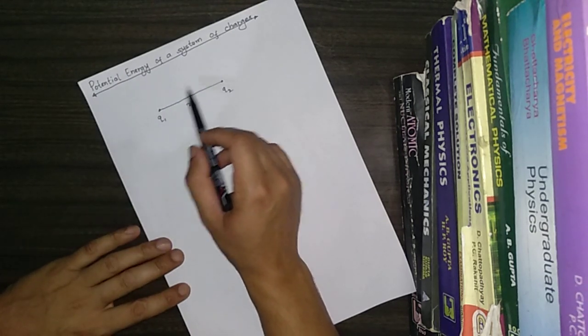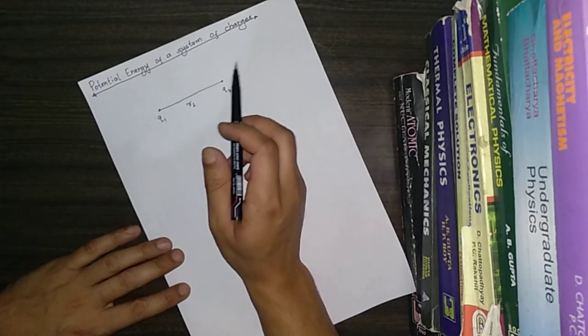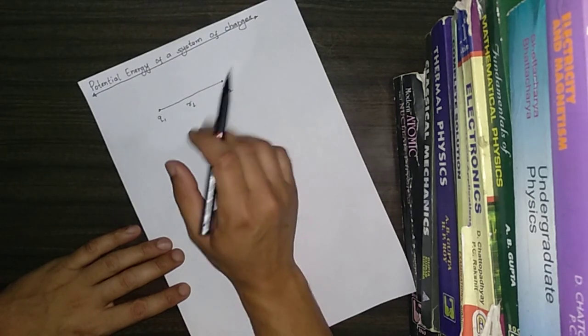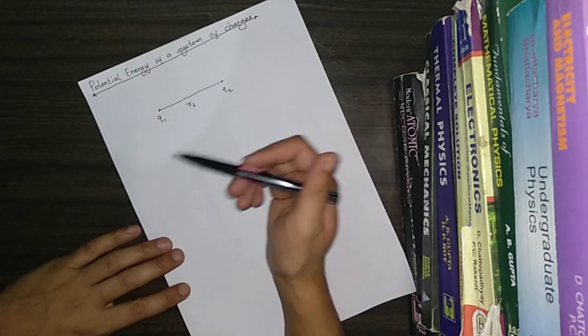So the potential energy of this system is nothing but the work done in making this system itself.